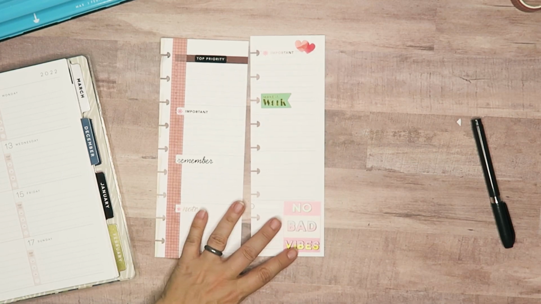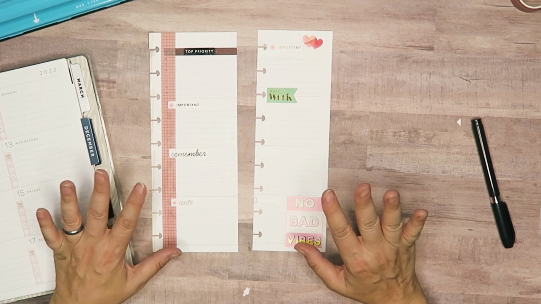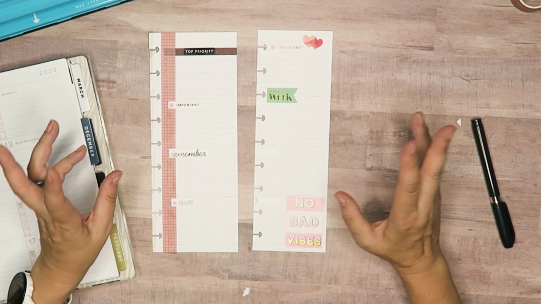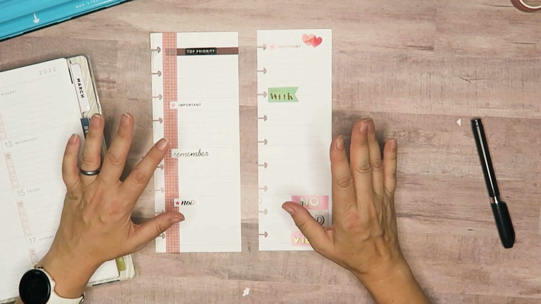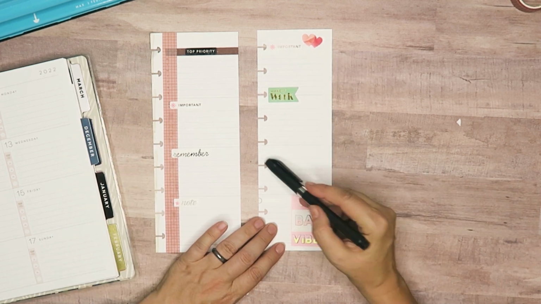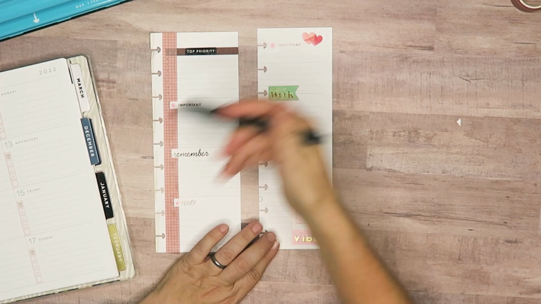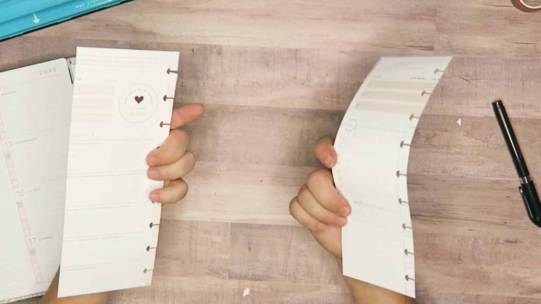Now clearly I have just literally done those in 1 minute. So you would take way more care and use stickers that you wanted to use. But that is a great way to do lists, daily pages, stuff like that. This is my work list, this is my home list, and then you use them as is. Because at the end of the day, you're not going to keep these, you're just going to throw them away.